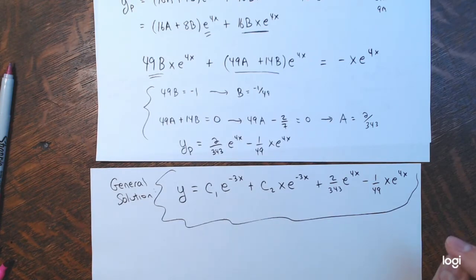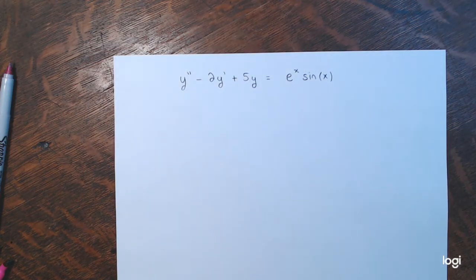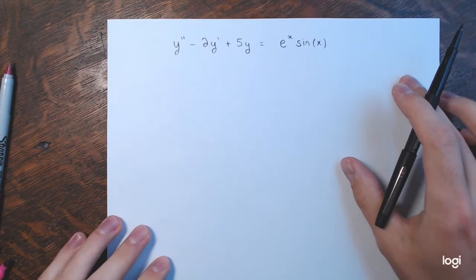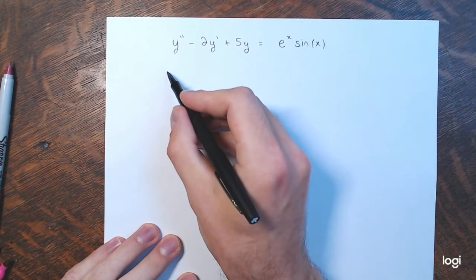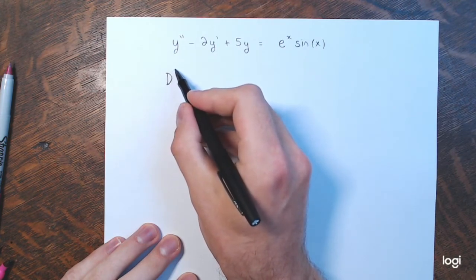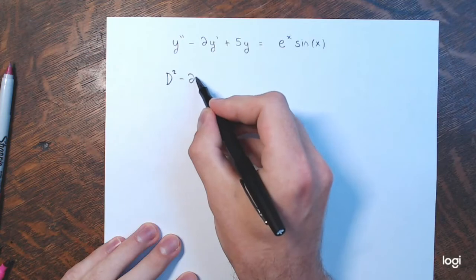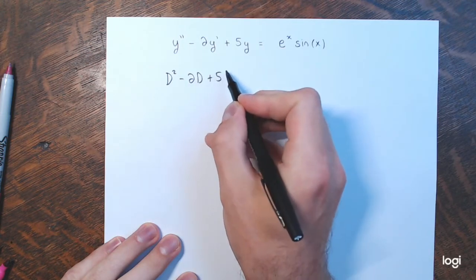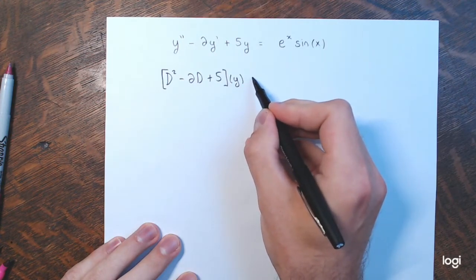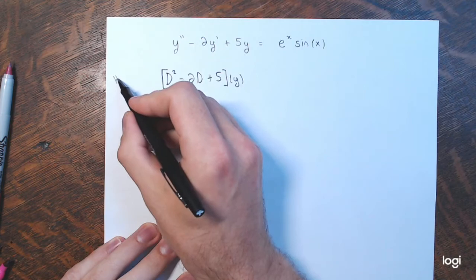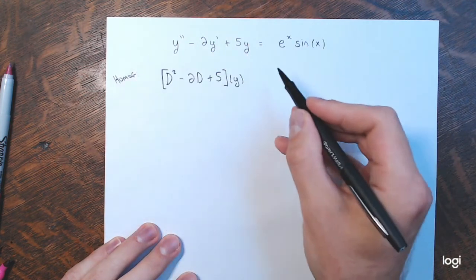All right, and then I've got one final example of applying this Annihilator method to solving a certain non-homogeneous equation. Again, I'm going to run through this a little more quickly. This is D squared minus 2D plus 5, applied to some function y. First I'll look at the homogeneous equation that's associated with this, equals 0.